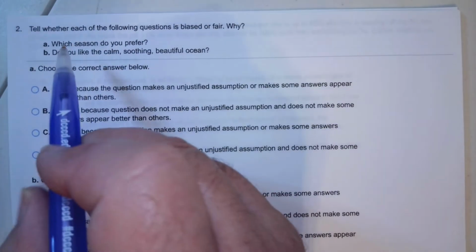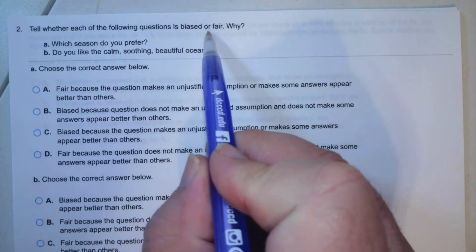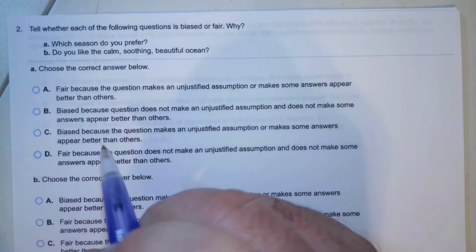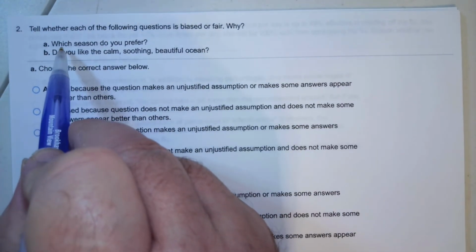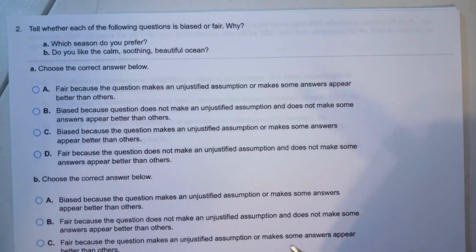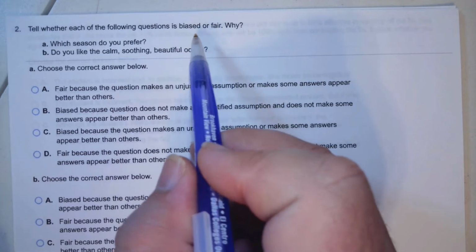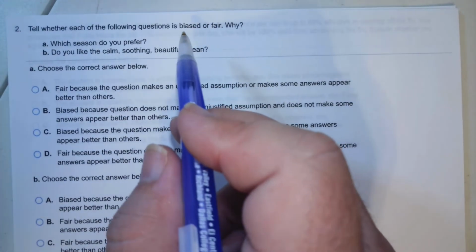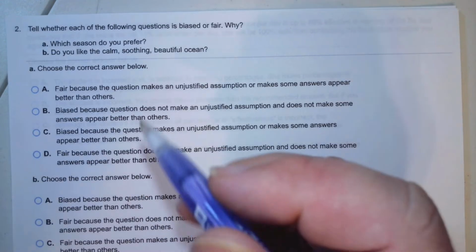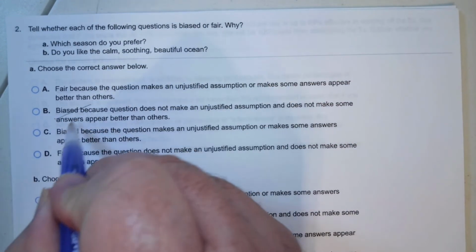All right, number 2. Tell whether each of the following questions is biased or fair, and why. First one. Which season do you prefer? Well, that's subjective, so it's biased. Well, this is it, because everybody has their own. You're not influencing. The question's not influencing anything, so it's not really biased. So this can't be right.